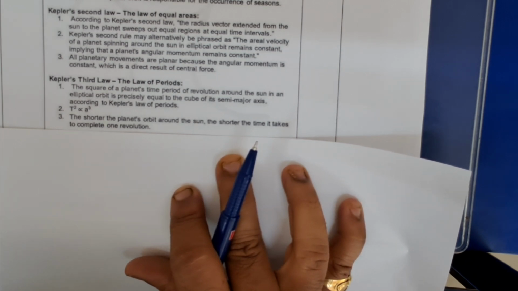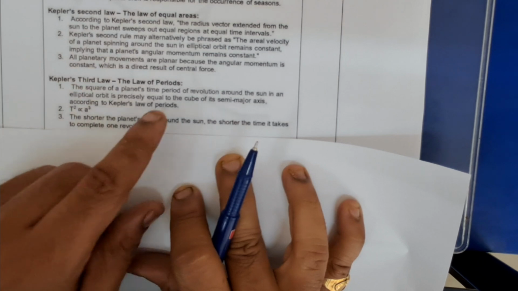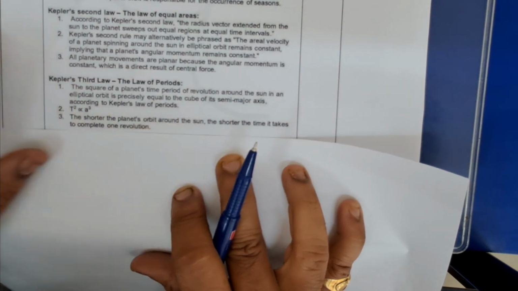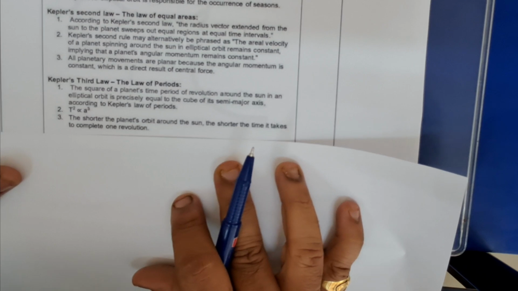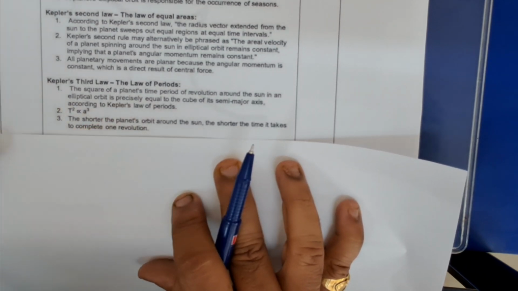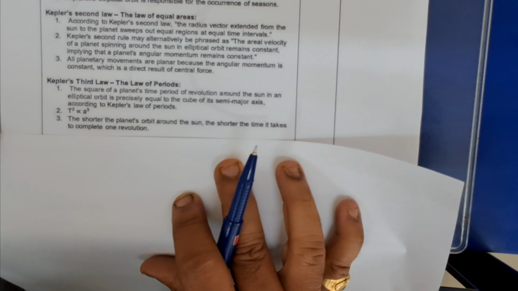But if you are on the planet Pluto, unfortunately, you will not enjoy even your second birthday in your entire lifetime, because the time period of revolution of Pluto is very, very large. It won't complete in 365 days, so you cannot enjoy your birthday quickly.